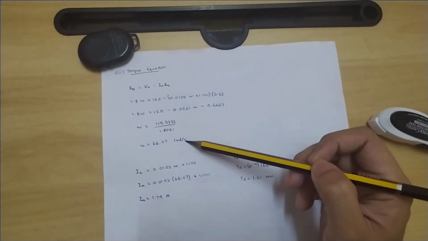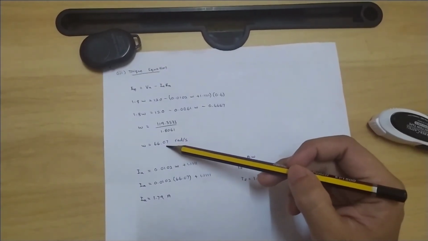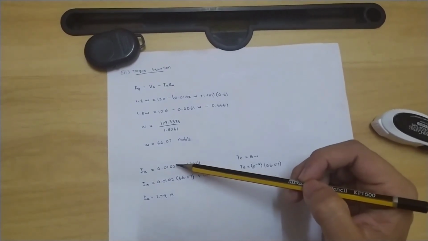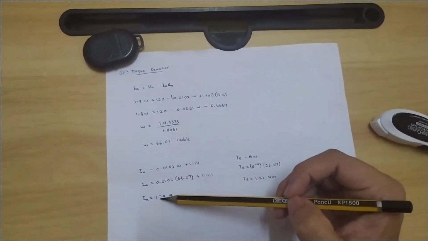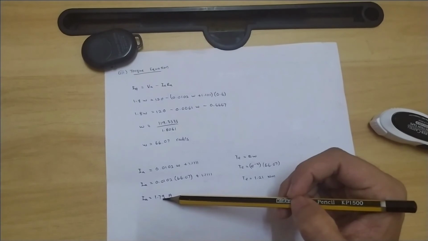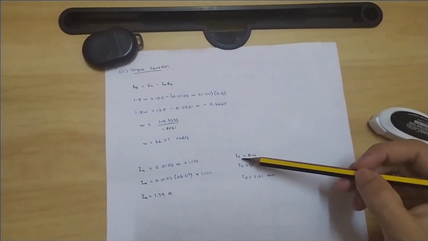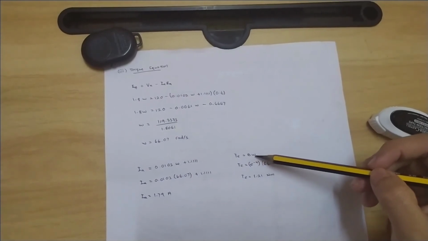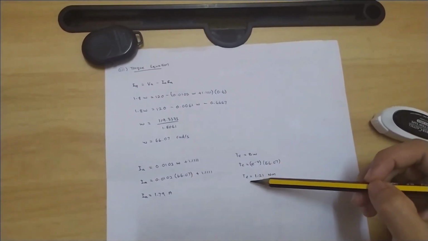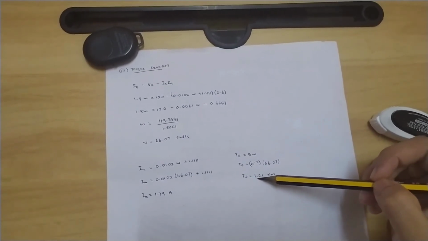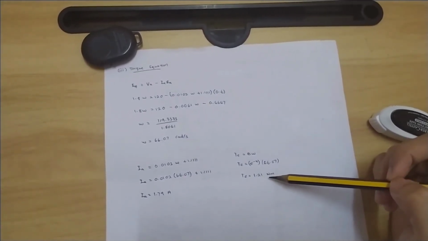After we get omega, we put it in the equation of IA that we calculated before, and we get IA equal to 1.79 ampere. Lastly, we calculate the electromagnetic torque equal to B omega, and we get electromagnetic torque equal to 1.21 Newton meter.